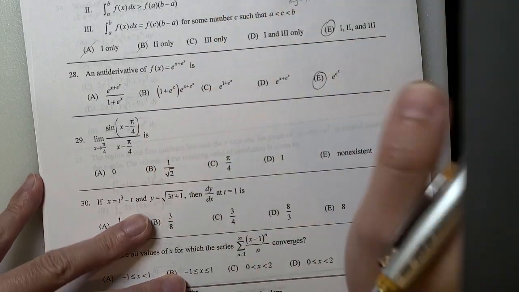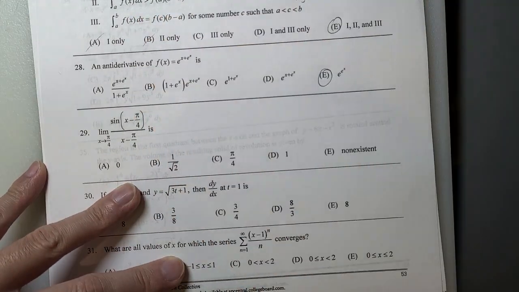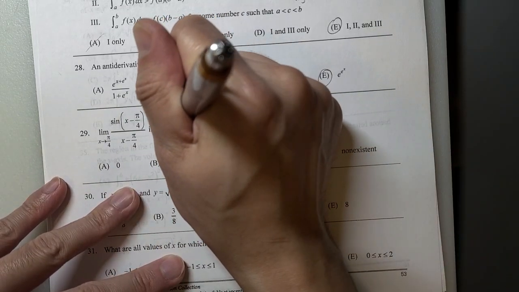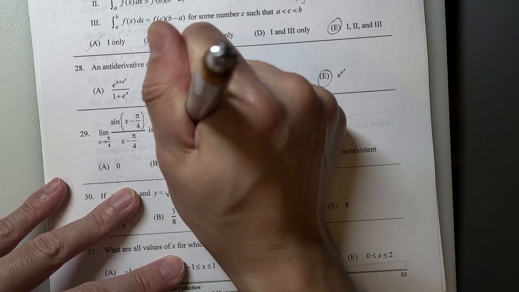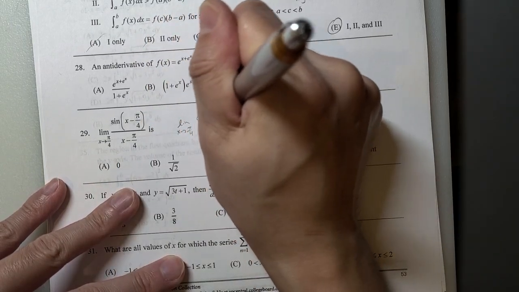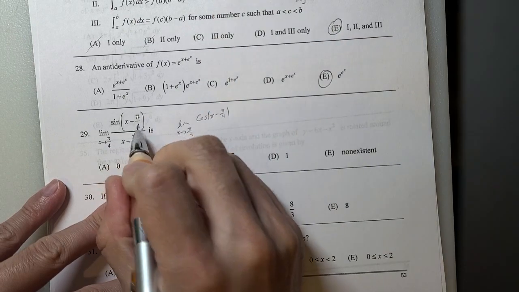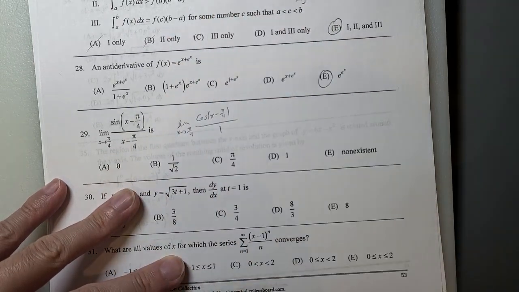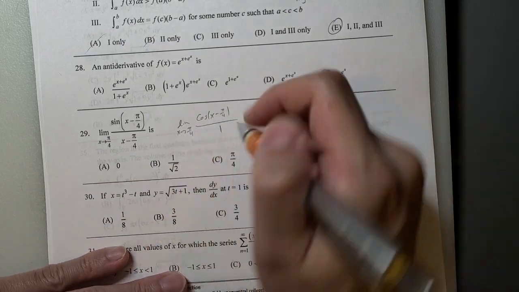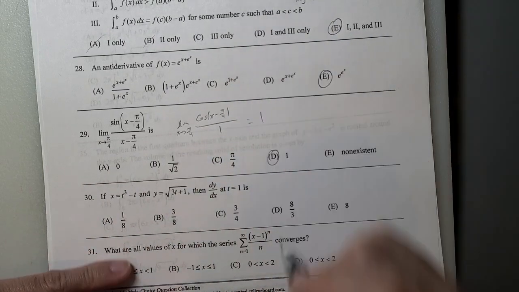In BC, you should know L'Hopital's rule, right? So, oh, you should double check that. But since I know it, let me just do it with L'Hopital's rule. So limit as x approaches pi over 4. Derivative of sine is just cosine. Times derivative inside, that's just 1. Over the bottom, derivative of x minus pi over 4 is just 1. Now we plug it in, that's equal to 1.